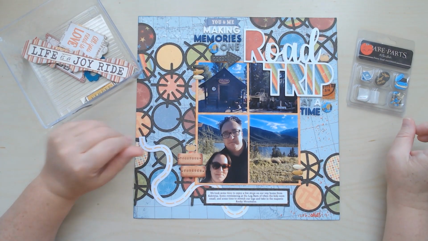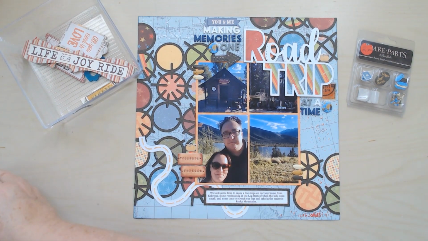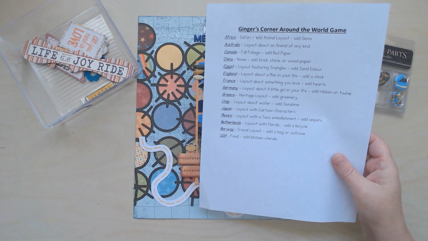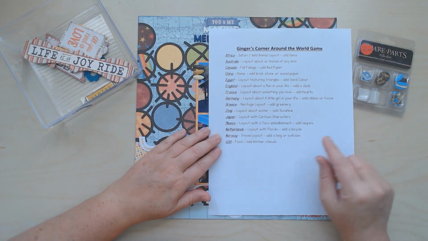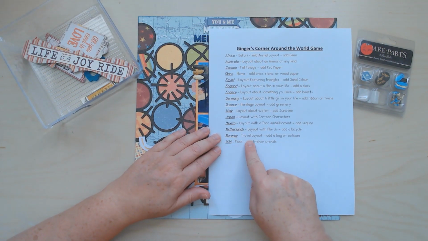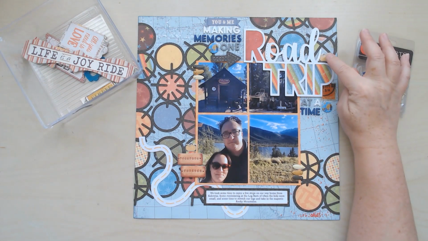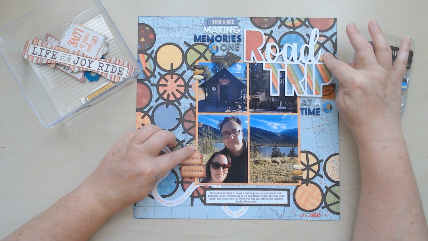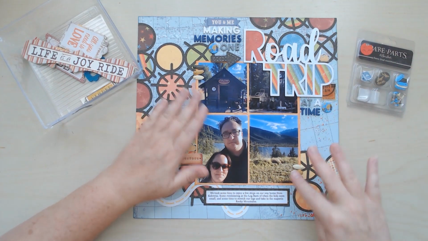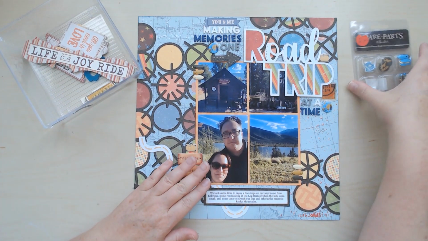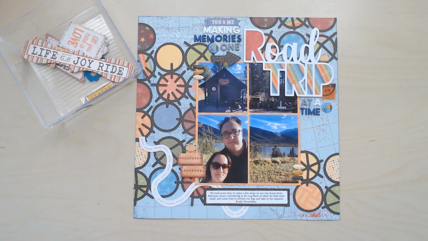And then if you remember the prompts from the Ginger's Corner around the world game, and we were playing along with the Norway prompt, which was a travel layout with a bag or a suitcase. So I added those 2 little suitcase brads too. So we have a bunch of the brads from the spare parts. So I'm done with that. So it's going to go back in the kit, the bag here.